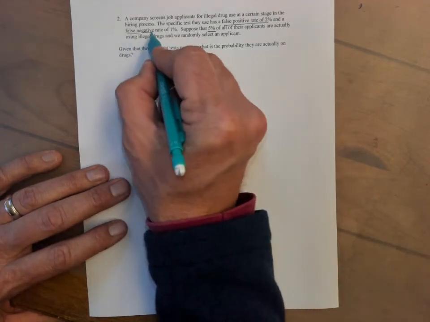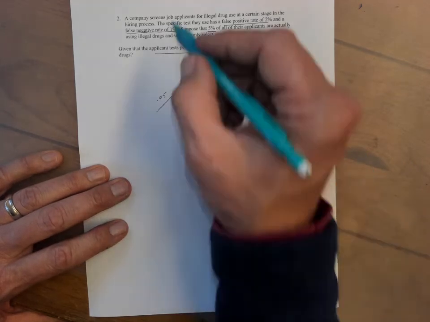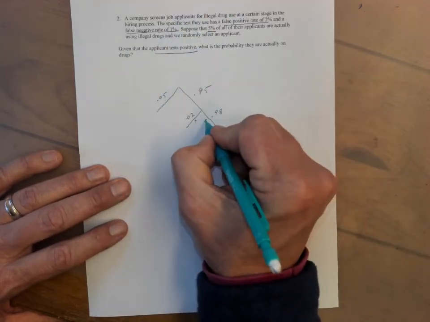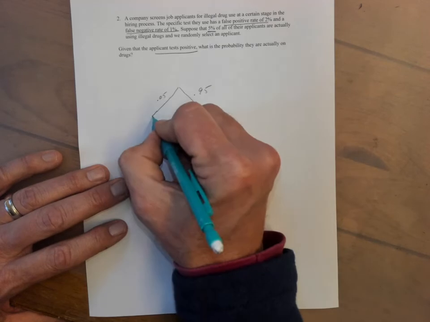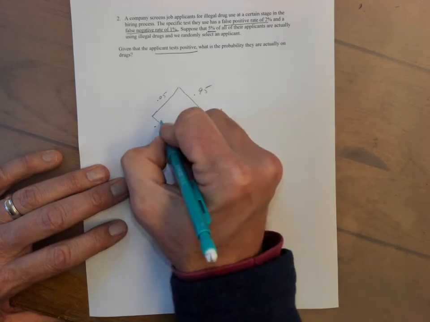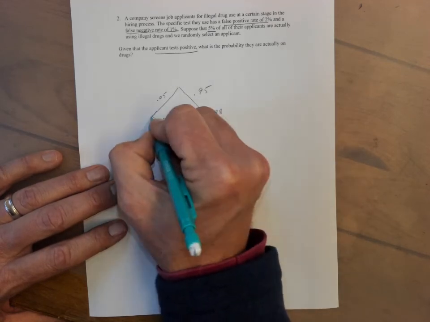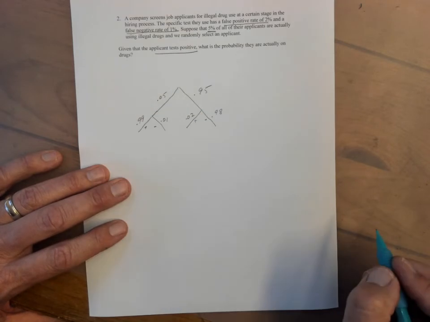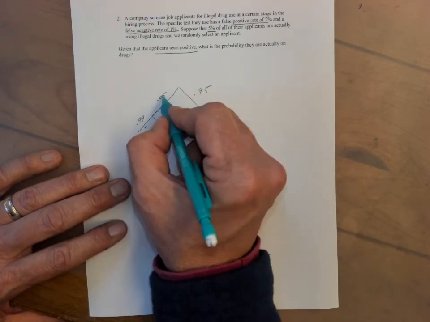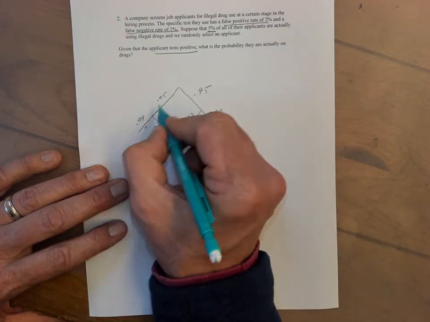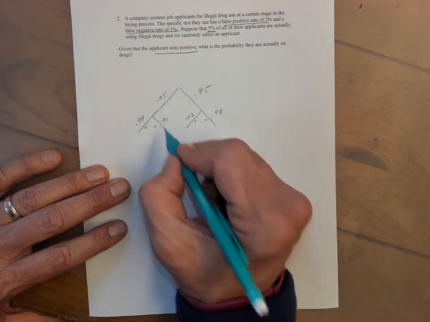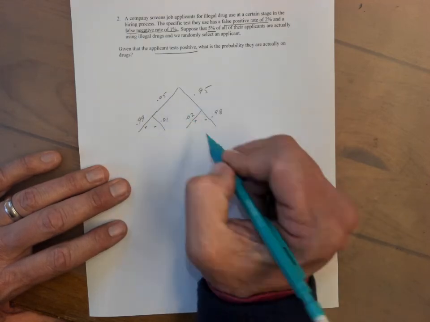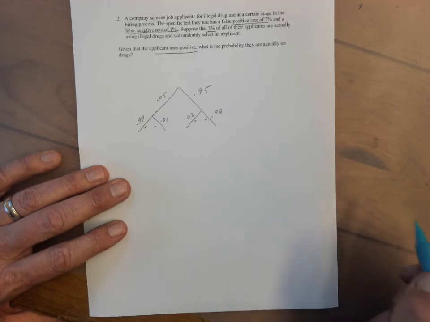Now we have a false negative rate of 1%. So that means that you're using, but it tests negative. Well, here's the using. So a little negative there, right? So the negatives, that's 0.01. So that means that the positives who are using are 0.99. So again, using test positive, using test negative. There's that false negative, the 0.01. Not using, but test positive, that's the 2%. Not using and test negative.